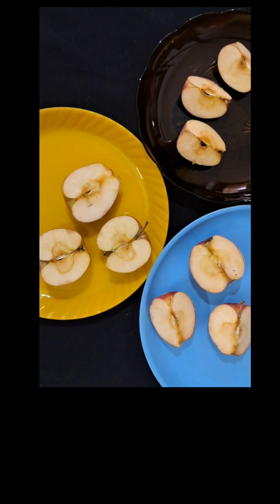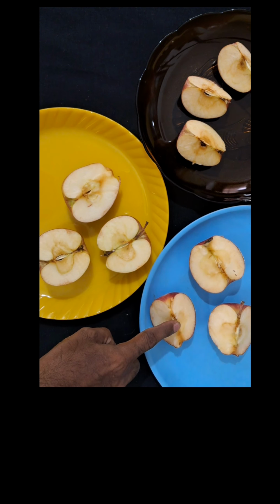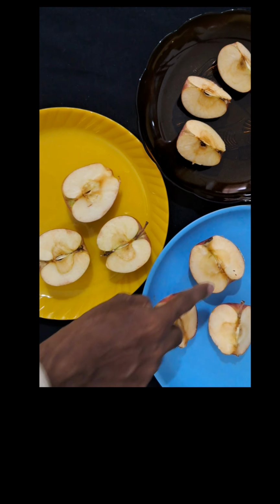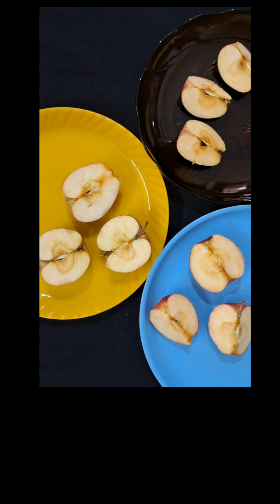Now, please tell me what is the denominator of the piece I touched on the blue plate? 3. And how many pieces are there like the one I have touched on the plate? 3. Then the numerator is 3. So we have got the numerator and denominator of the pieces on the blue plate.